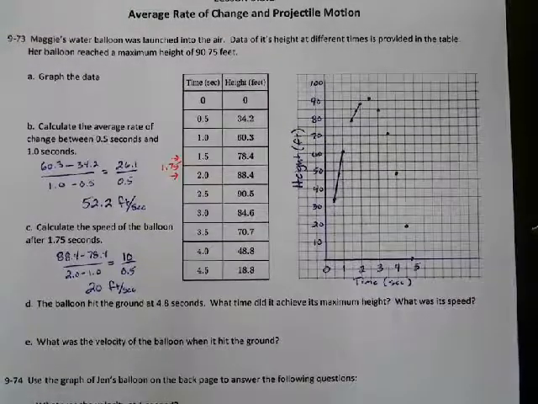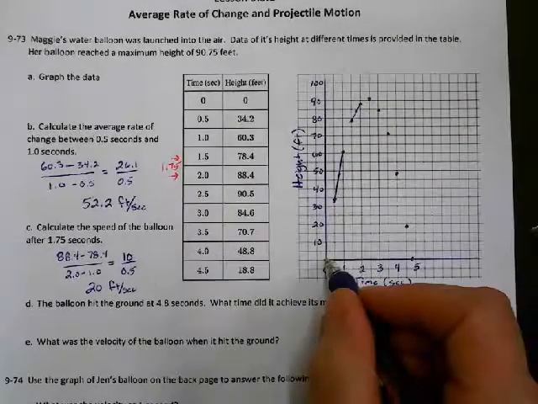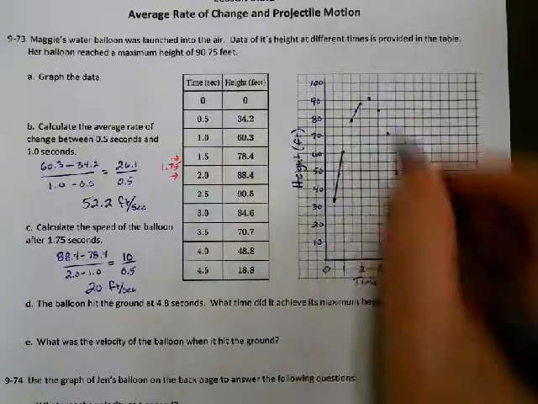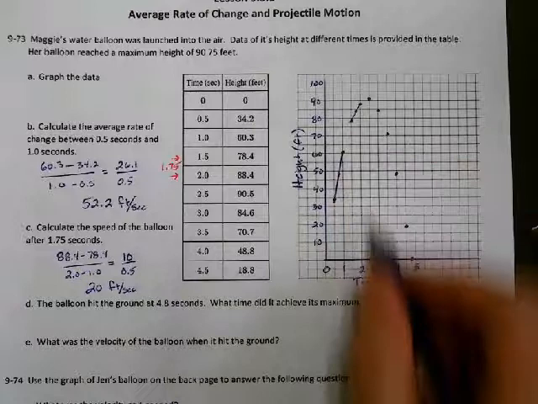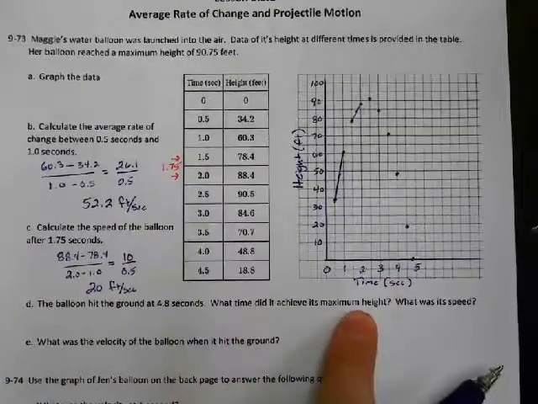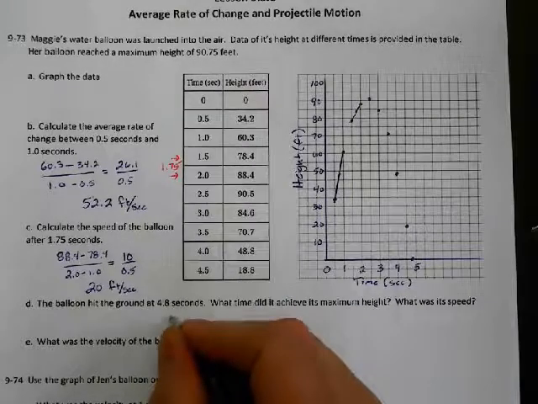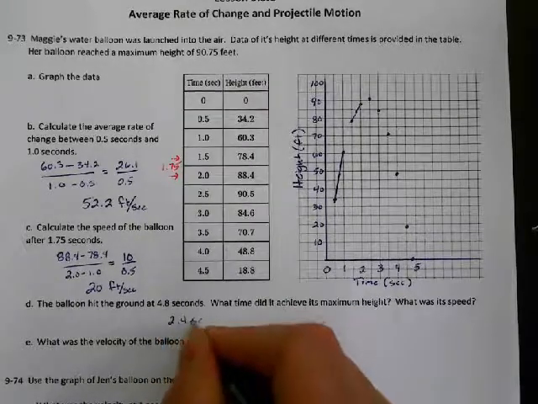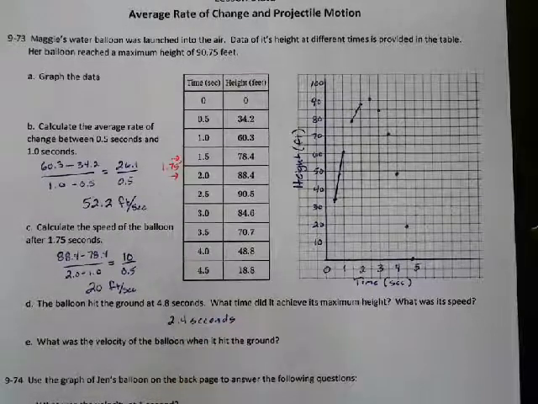So if the balloon hits the ground at 4.8 seconds, well, this is a parabola. If it started at 0, went up and came back down, halfway is where it should be at the top of its arc. So we want to know when it achieved its maximum height. Half of 4.8 would be 2.4. So it looks like at 2.4 seconds, it reaches its maximum height.